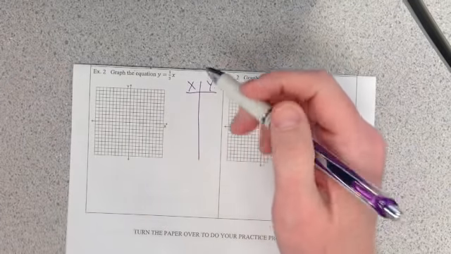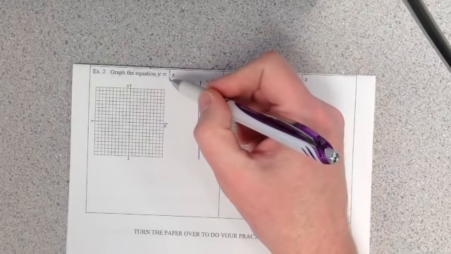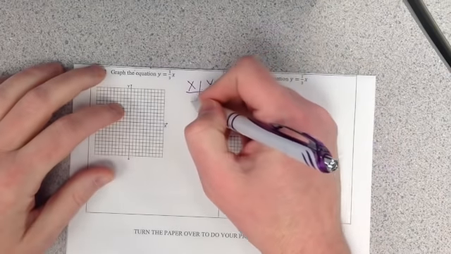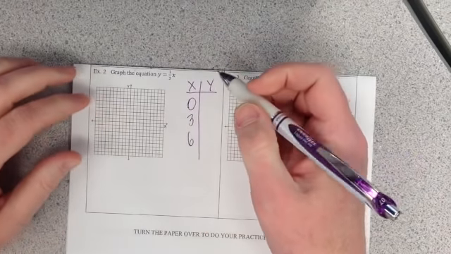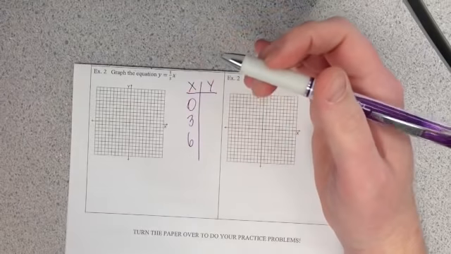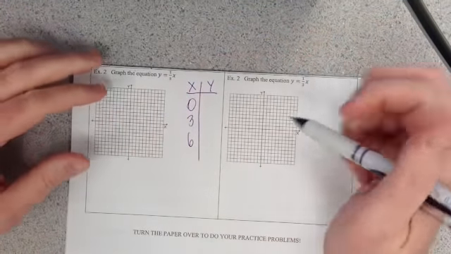Now this one's going to be a little bit different because I have a fraction involved. When I have a fraction involved, I want to use numbers that are multiples of the denominator. That way I don't get fractions. So I can still use 0, but I'm going to use the numbers 3 and 6. Because 3 times 1/3 gives me a whole number, and 6 times 1/3 gives me a whole number. If I used 1 and 2, I'd get these fractions, and that's just crazy. I don't want to use fractions.